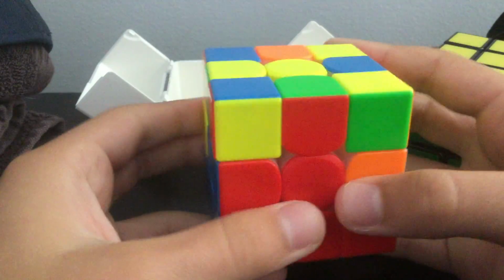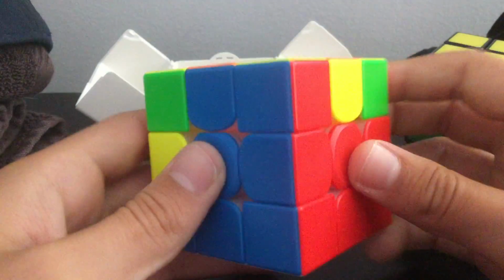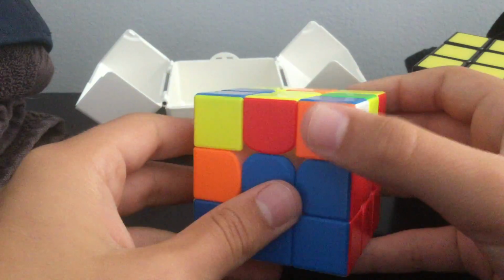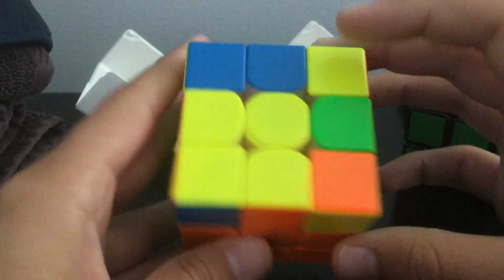And then match the red here. Turn it away from the green. R U R prime. Match it here. L prime U prime L. And then the blue, match it with the blue center, turn away from orange, L prime U prime L. There's the orange here, match with the center, R U R prime, and the second layer will be solved.